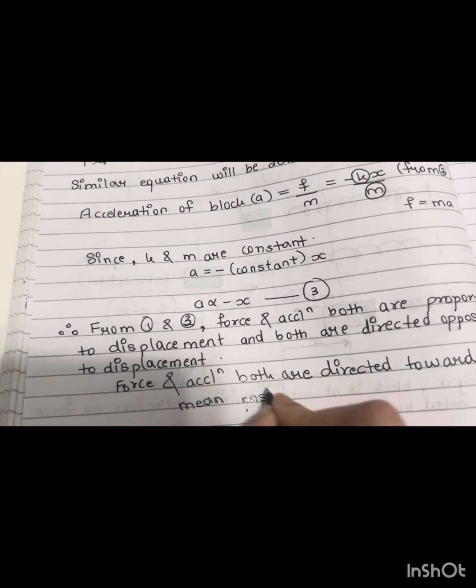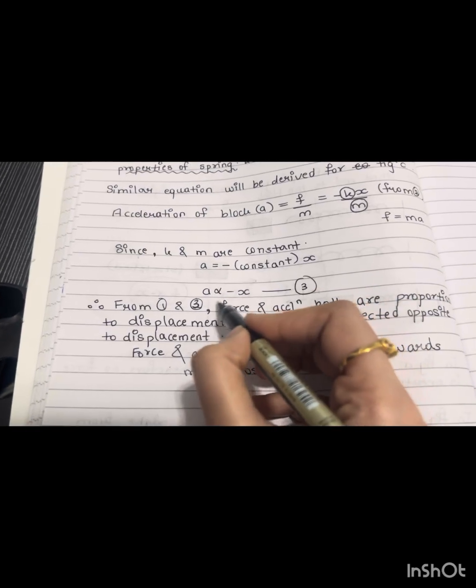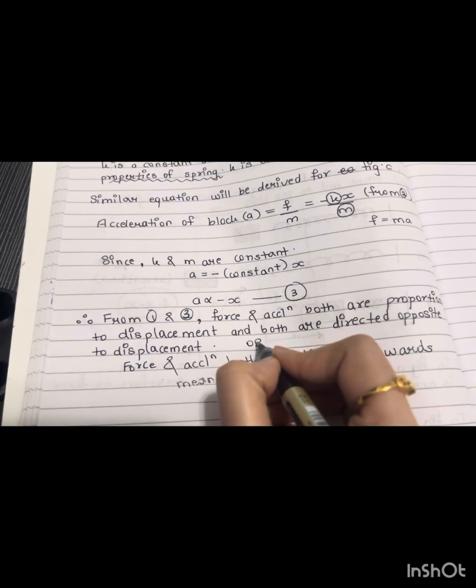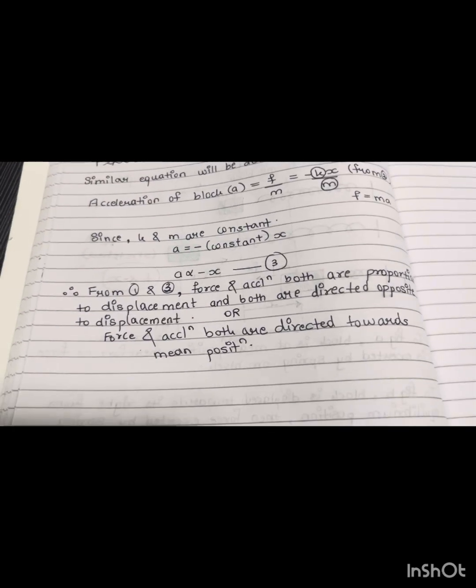You can also get a question. Either you can get a question on this statement or on this statement. So now you understood how questions are framed? Okay, thank you.